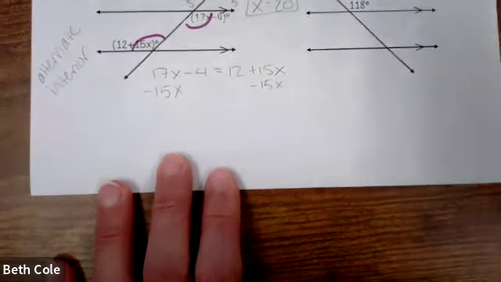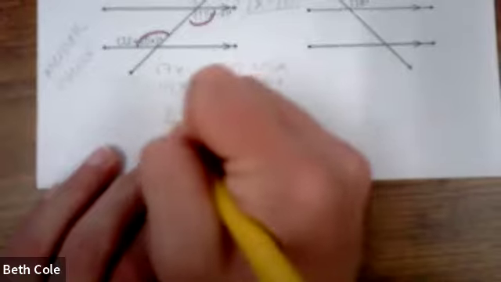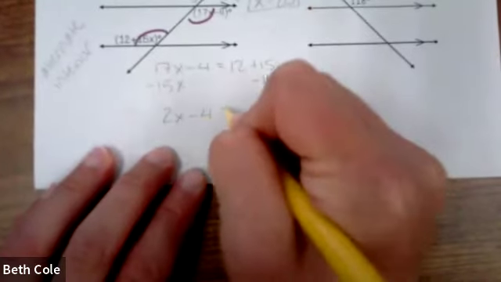All right. So do you see how I lined it up? We got to stay organized. 17 minus 15 is 2. So 2x minus 4 equals 12.